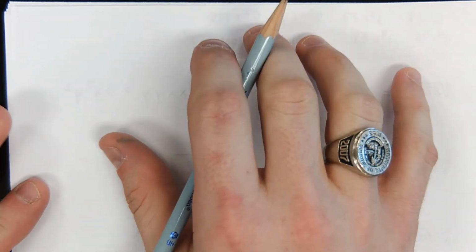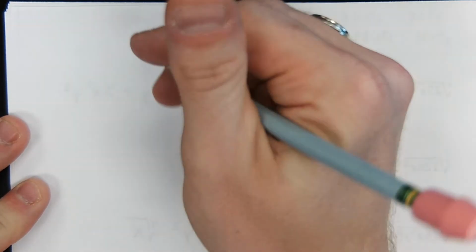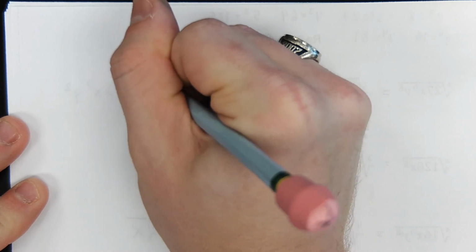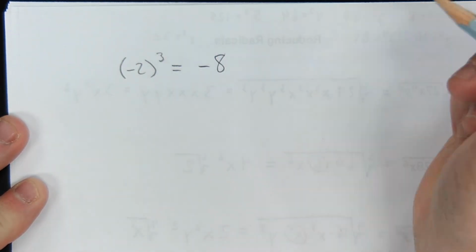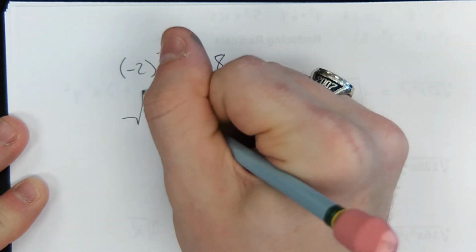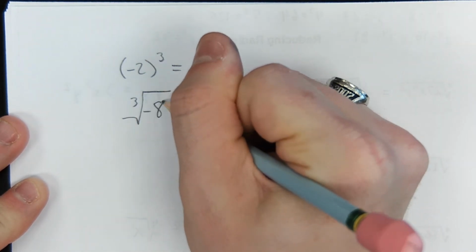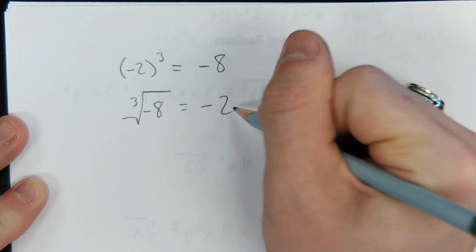Let me flip the notes over. Would you just wait a second? Would it be 27 times negative 2? No, stop it. Look, negative 2 to the third power is negative 8. So the cube root of negative 8 is strictly negative 2.